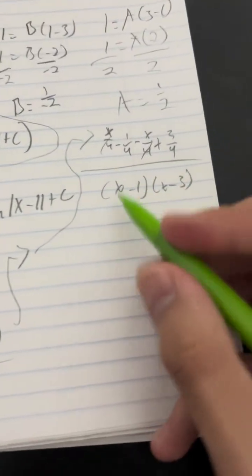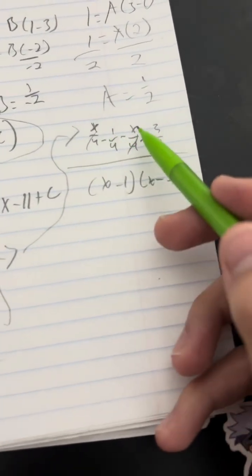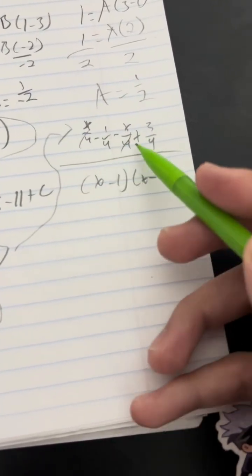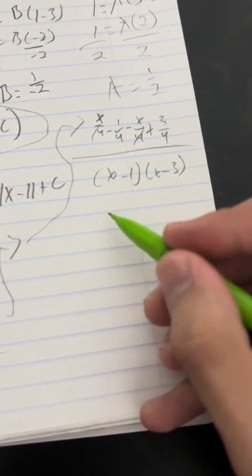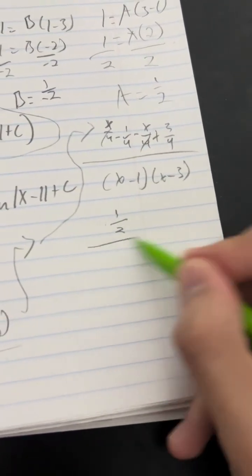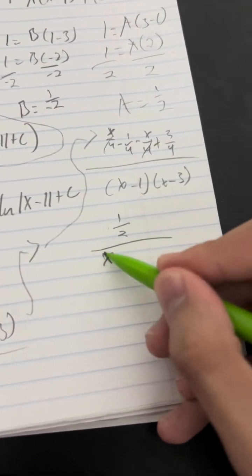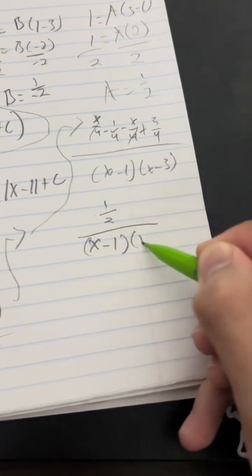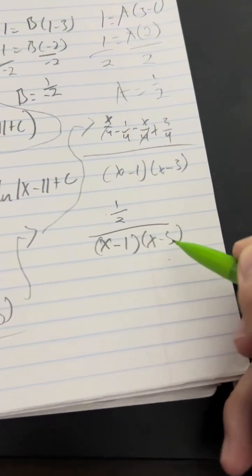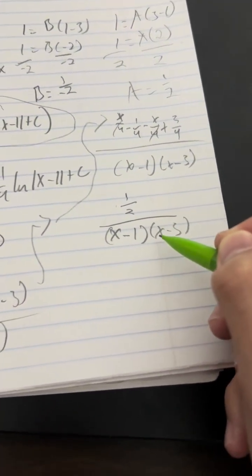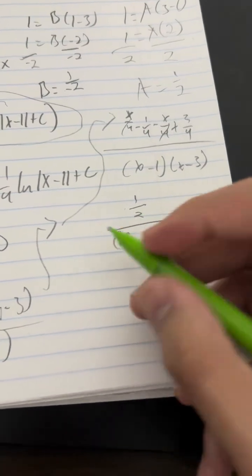Yep. So those x over 4s get canceled out. We'll be left over with 2 over 4, which is just 1/2, over x minus 1, x minus 3.